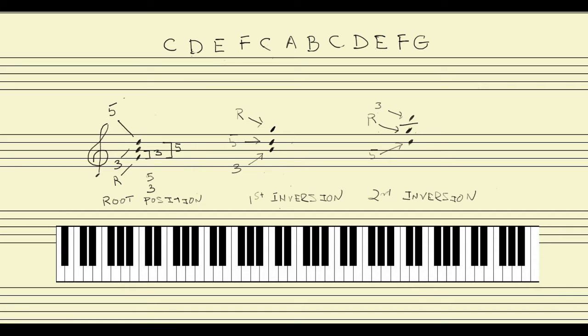And I'm going to write this interval structure right down here. We have the 5 and the 3. And that's the interval structure of a root position chord. Notice, though, if we were to take the same calculations from the bottom note of the first inversion, that interval structure is going to change.